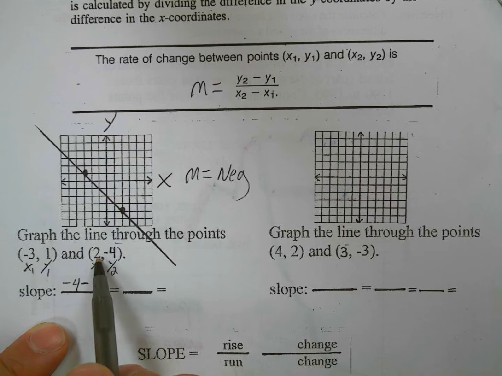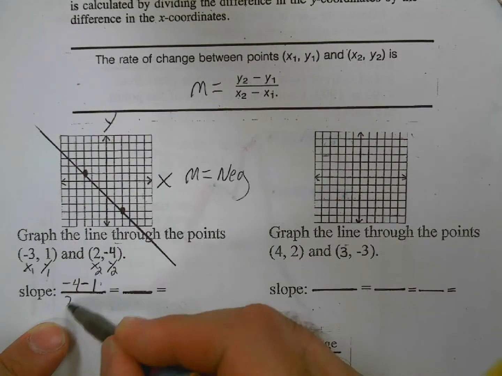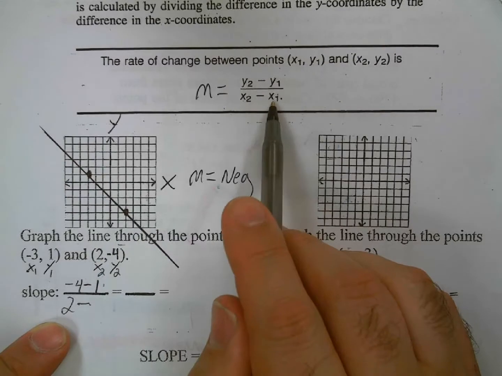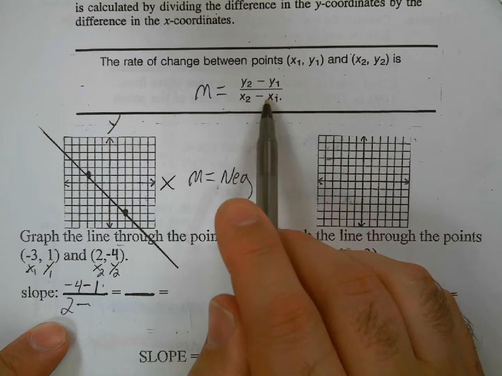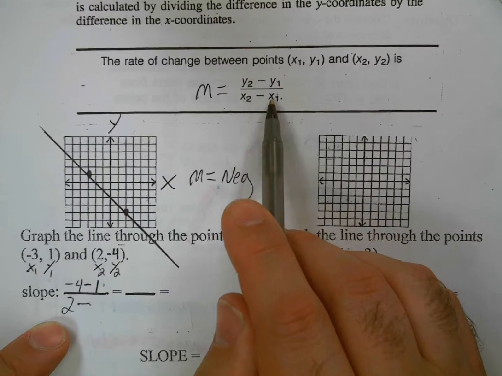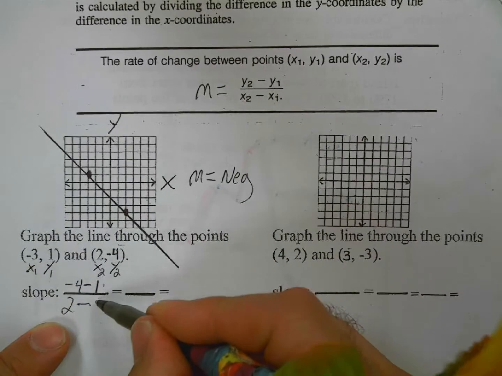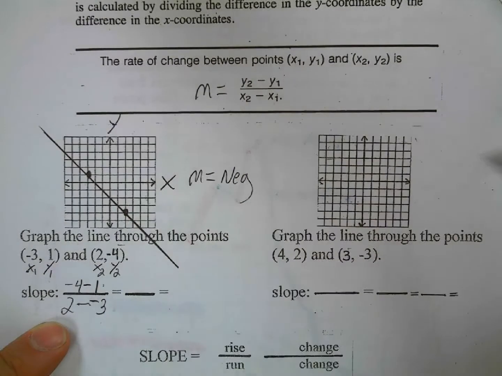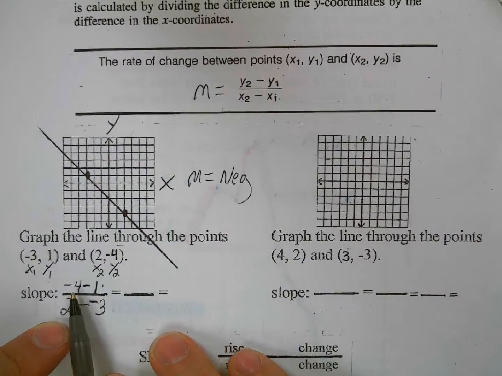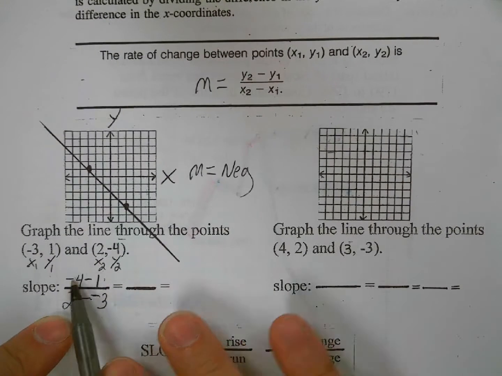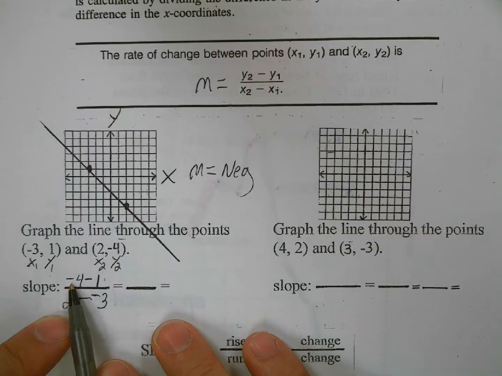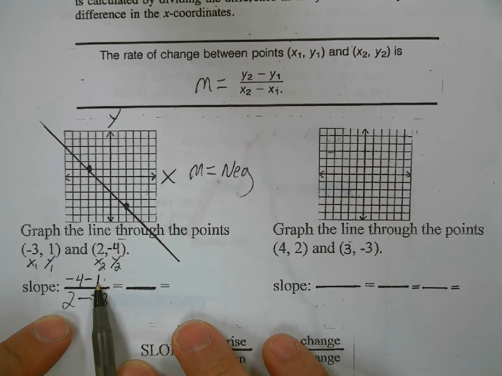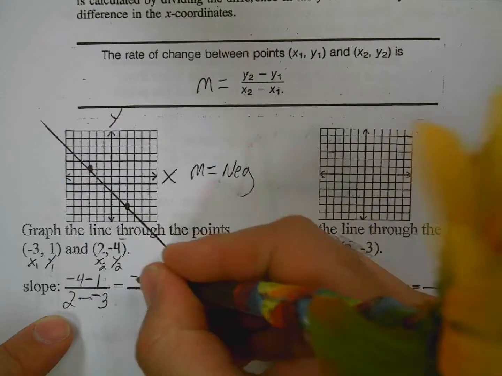By labeling it, I know it's going to be right over 2. So I'm going to put that in, minus the difference of the, so minus difference, right? Same meaning. x1. So my x1 is -3. Now use your calculator, use your head, check yourself with the calculator, but -4 minus 1 is -5, right?